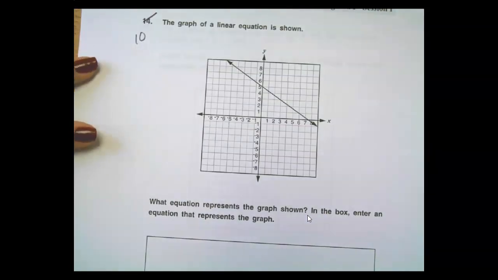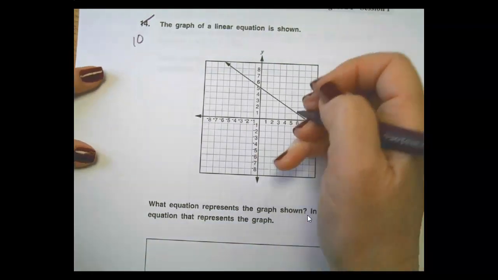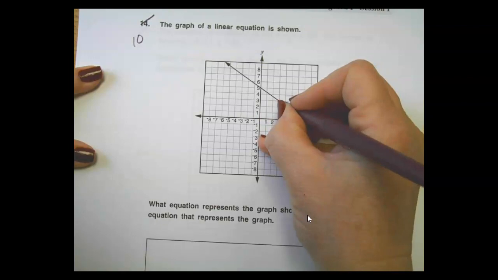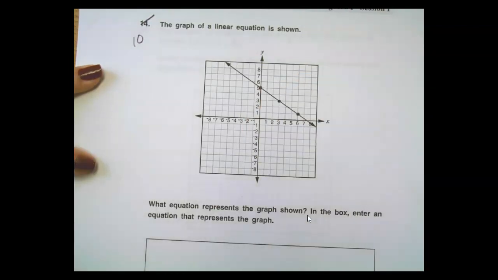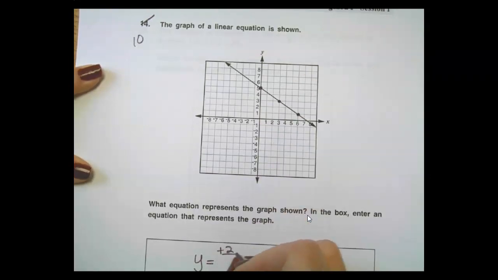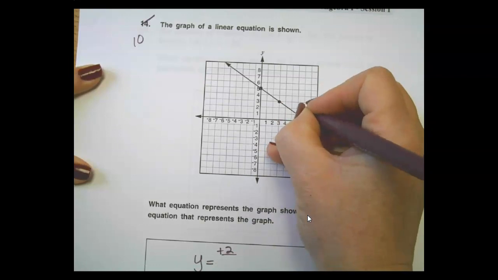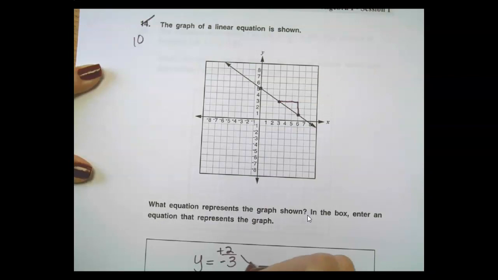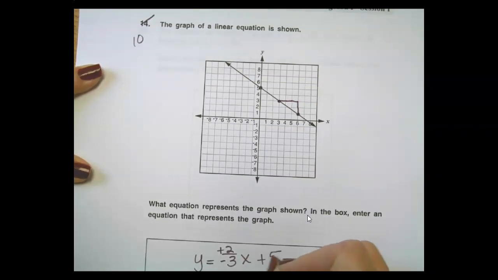Next, graph this. Oh my gosh. You guys should know this one. So here's a point, here's a point, here's a point. Y equals, what's my slope? I'm going up 2, over, see, up 1, 2, over 1, 2, 3 to my left, so it's negative. What's my y-intercept? 5. There it is.